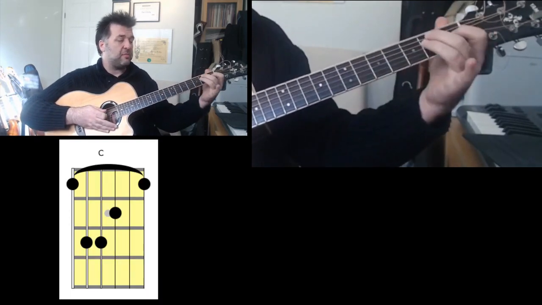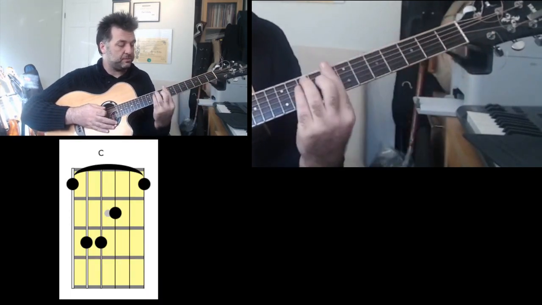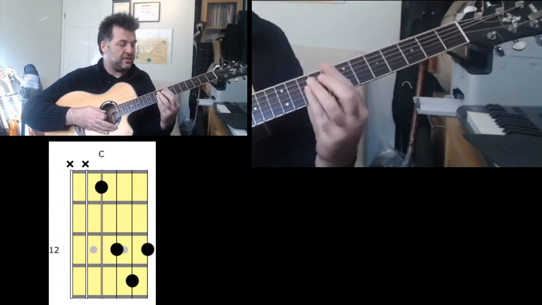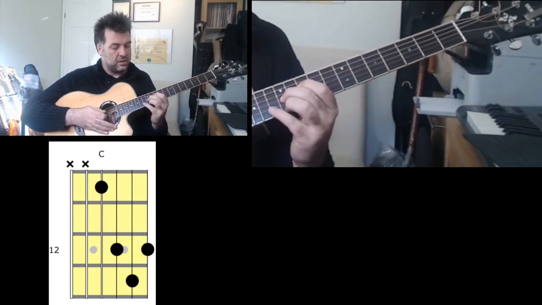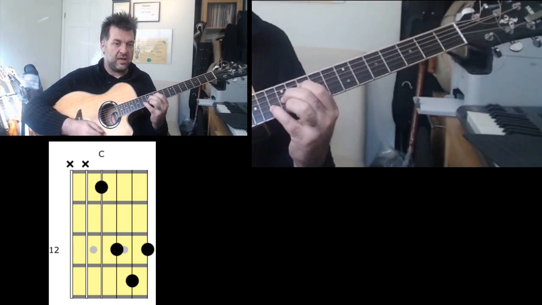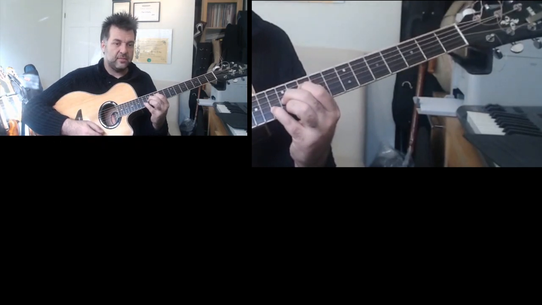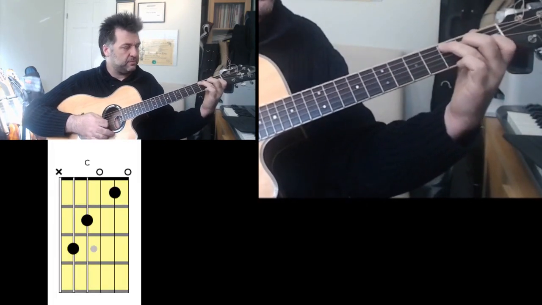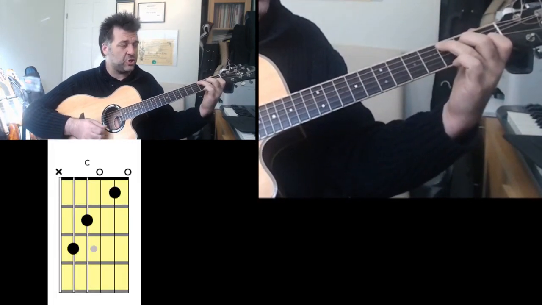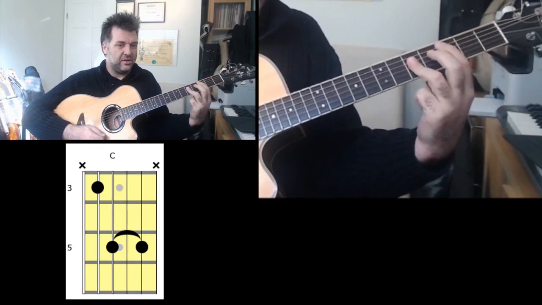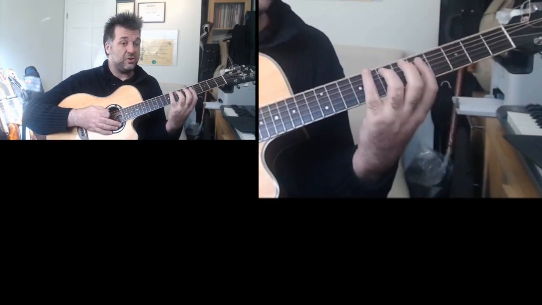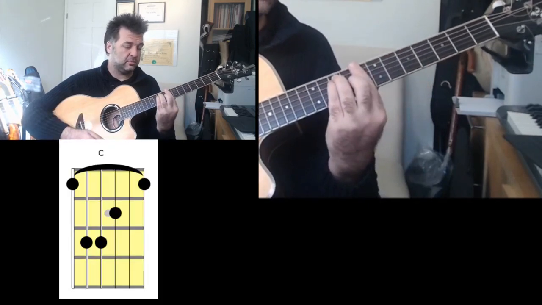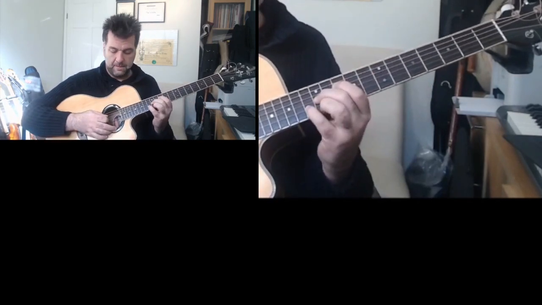And then my E shape becomes my standard bar chord up at fret 8. And then my D shape becomes this. So if we recap, we have C using the C shape, C using the A shape, using the G shape, using the E shape, and using the D shape.